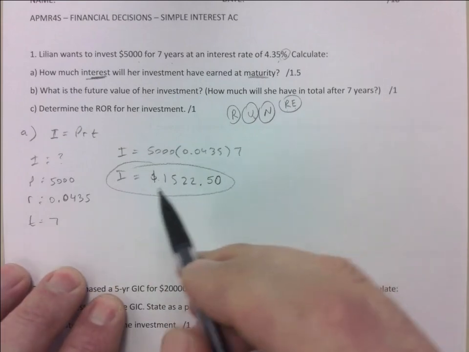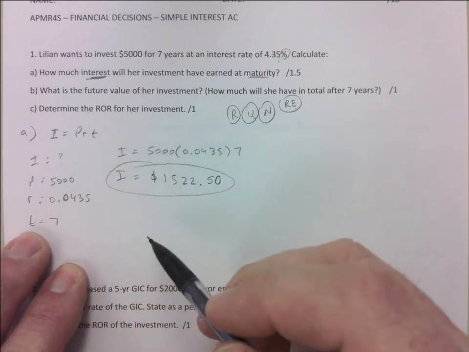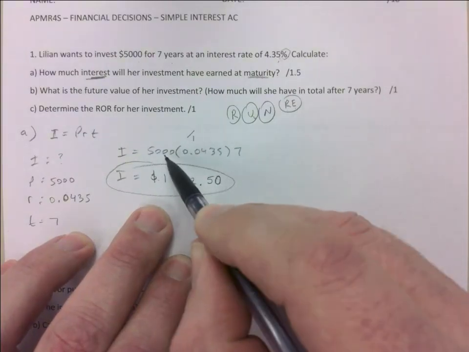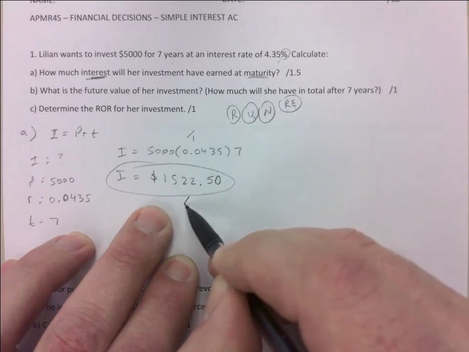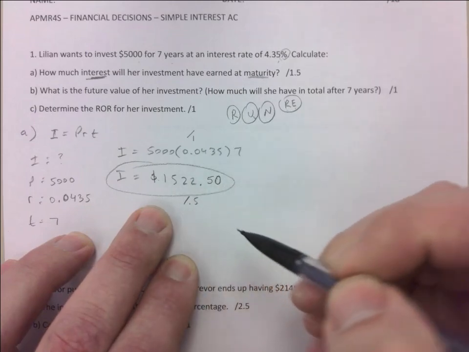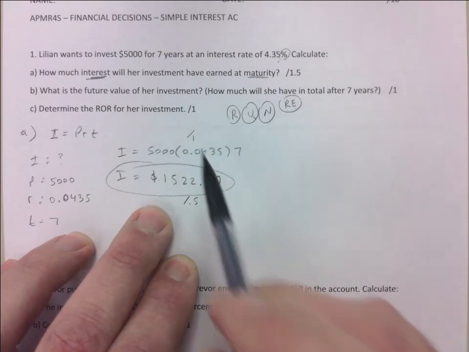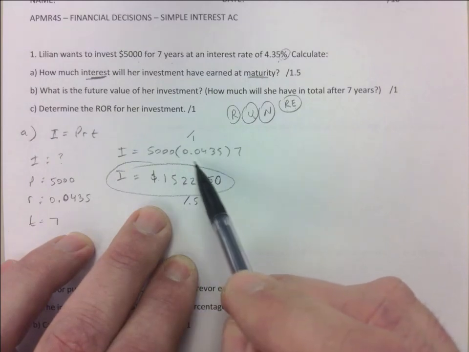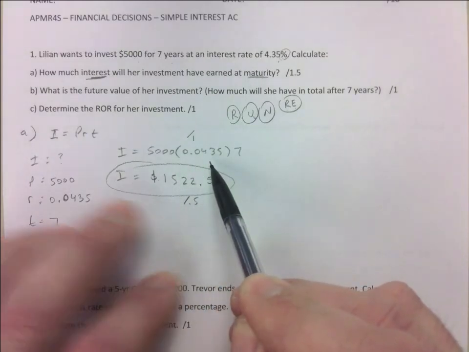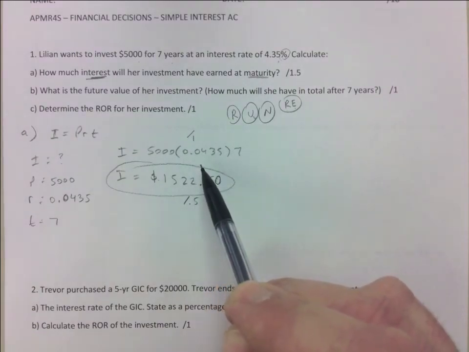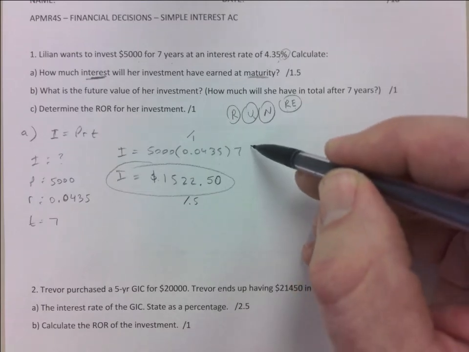Okay, 1.5 for this. So how would I mark this? I would give you 1 mark for correct substitutions and half a mark for your final answer. If you got the final answer, you get 1.5, you don't have to worry about it. But let's say your substitution is wrong. You forgot to turn your percent to a decimal. I would take off half a mark. If you have another mistake, take off another half mark. So 1.5 for that.